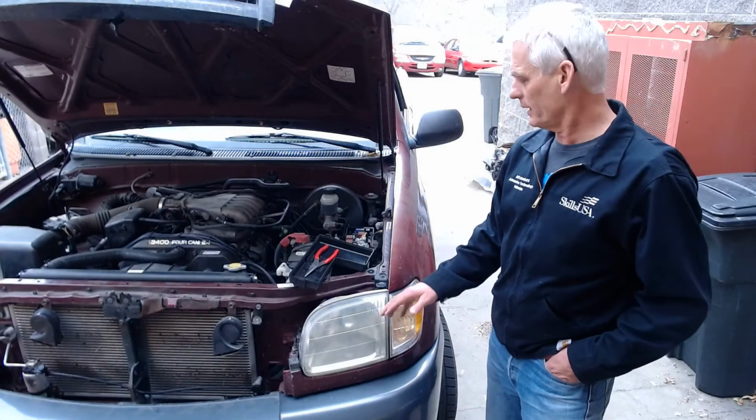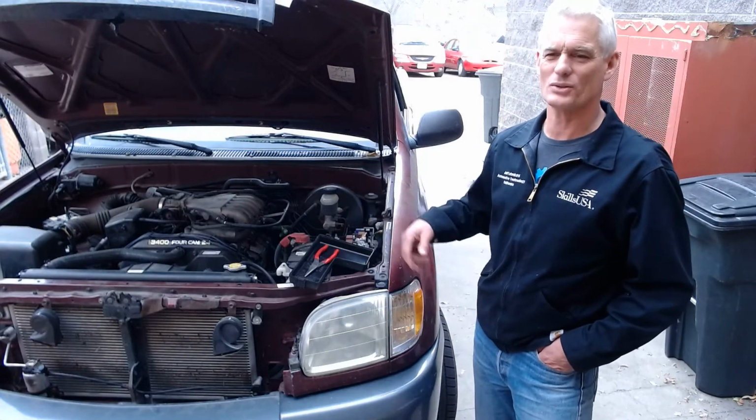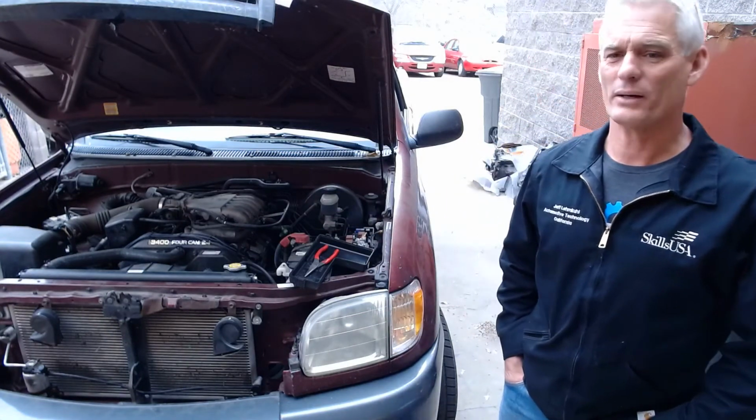It didn't dim the headlights. Just for kicks, we'll check the voltage with the voltmeter across the battery, and you'll see that it's not pulling power that way.